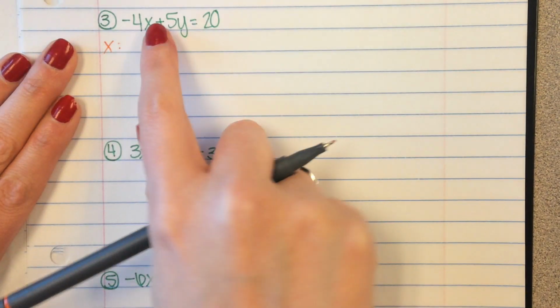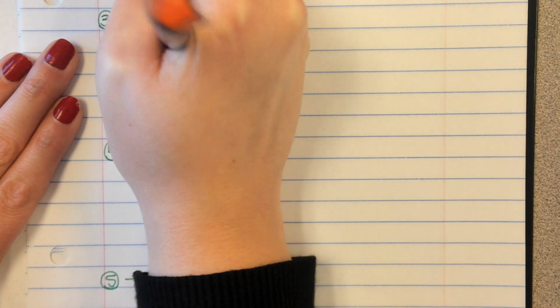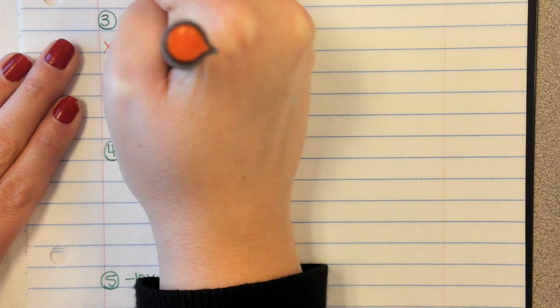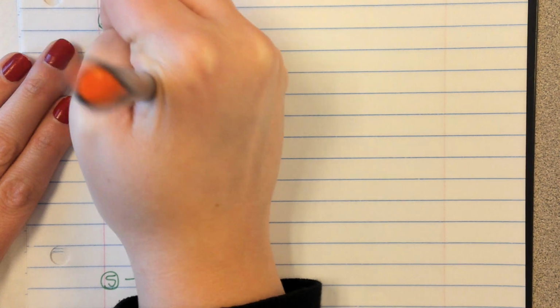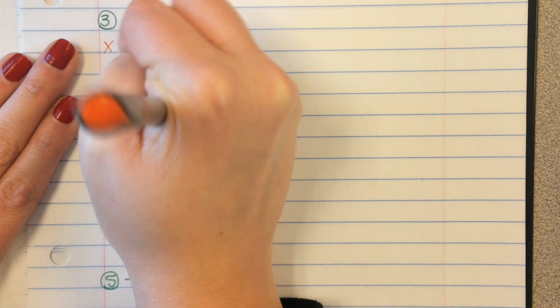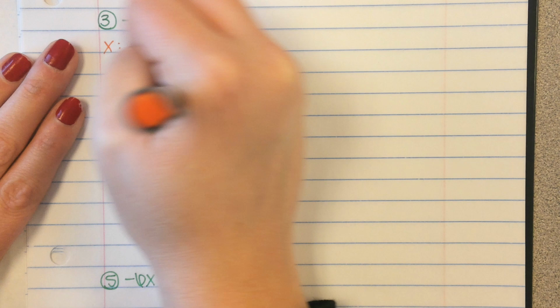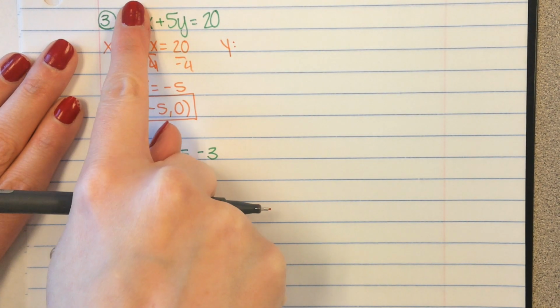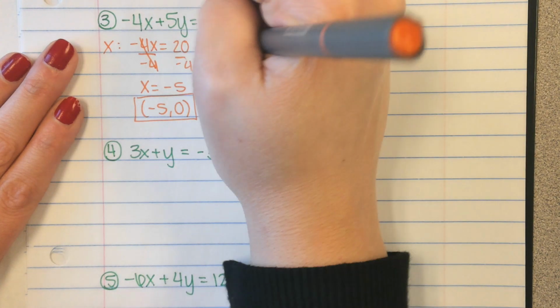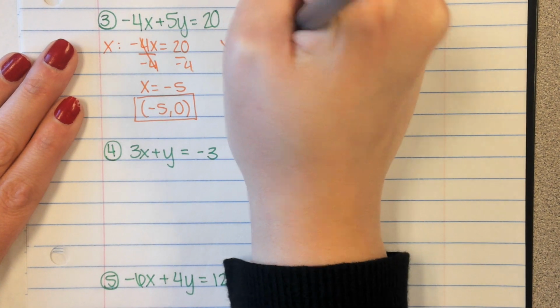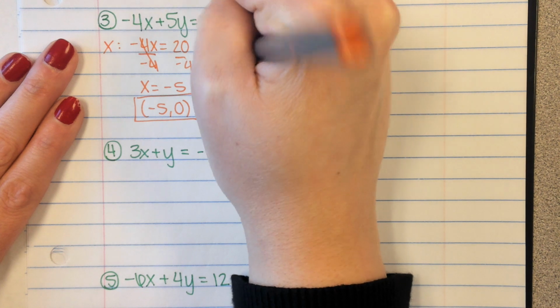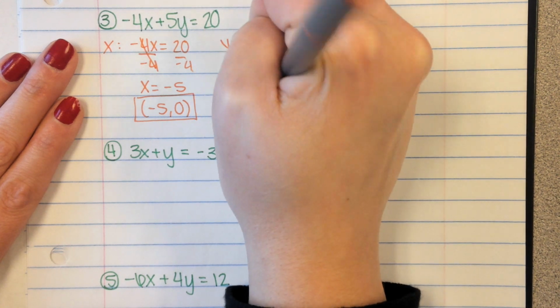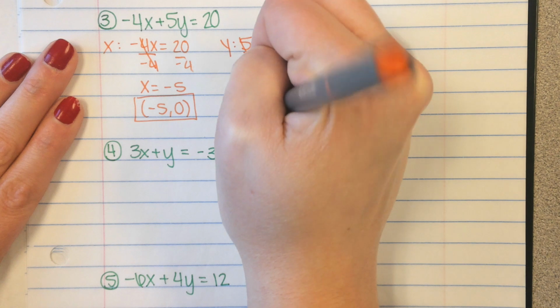So number 3, so if I'm going to solve for x, I'm going to cover up the y, and I get negative 4x equals 20. Divide by negative 4. And x equals negative 5, so my ordered pair is negative 5, 0. I'm going to do the same thing for the y-intercept, except I'm going to cover up the x, so I have 5y equals 20. So I divide both sides by 5, get y equals 4, so my ordered pair is 0, 4.